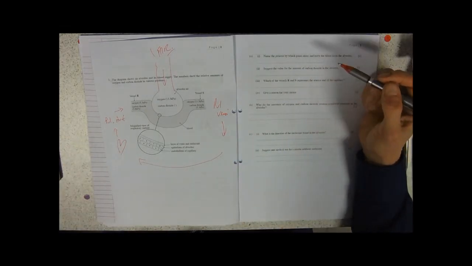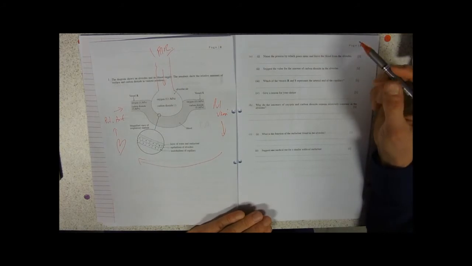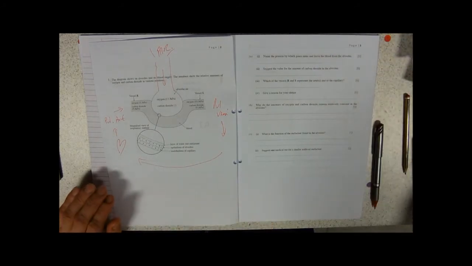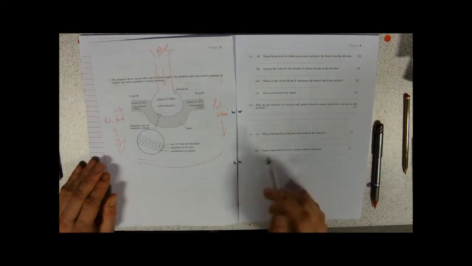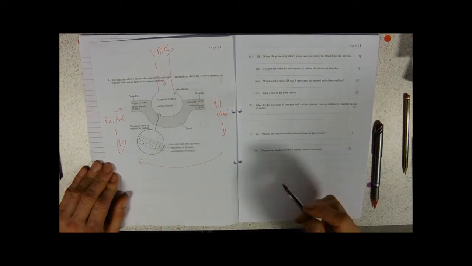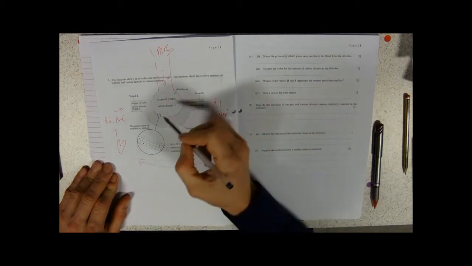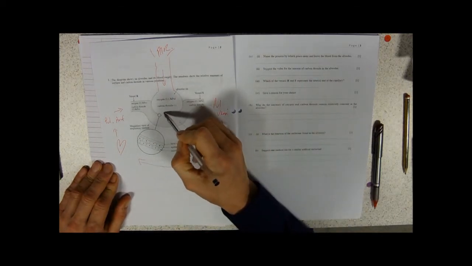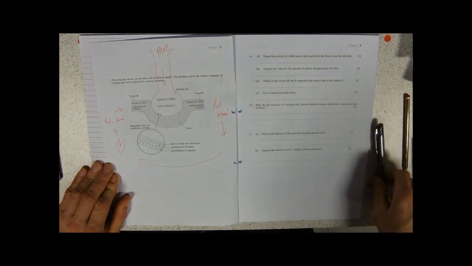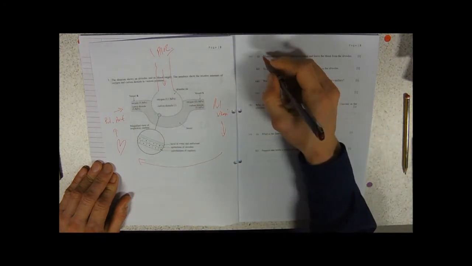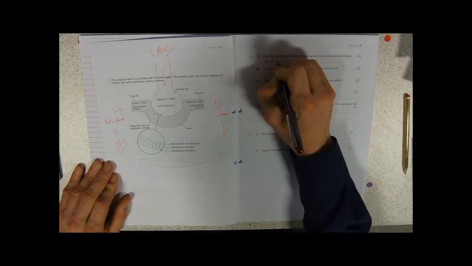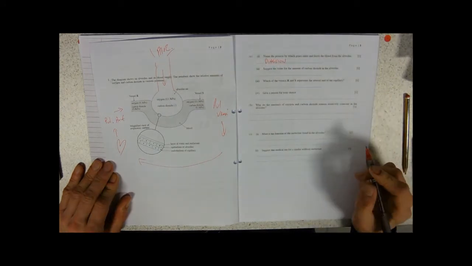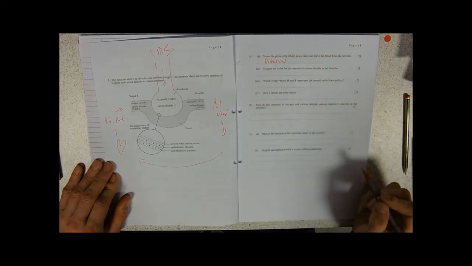So we start off at question 1. A. Name the process by which gases enter and leave the blood from the alveolus. The answer is not gas exchange, that's the whole process by which gases move across from one place to another. And so that's going to be our form of transport from the core, diffusion. So that's from the core.